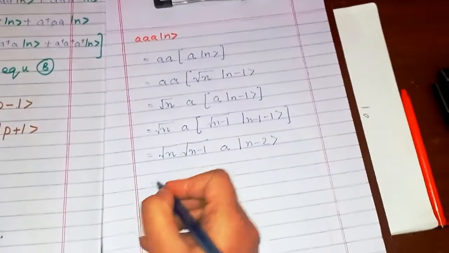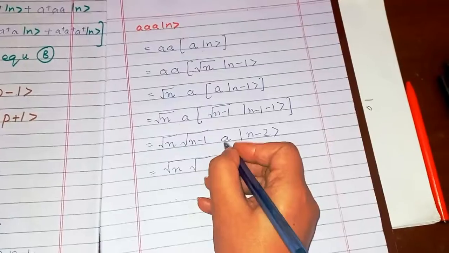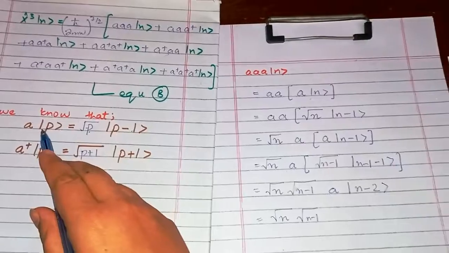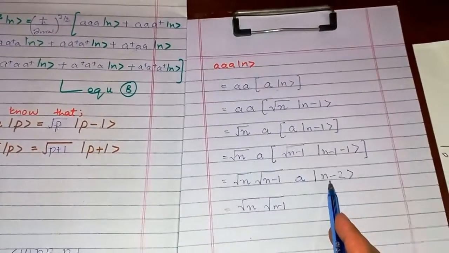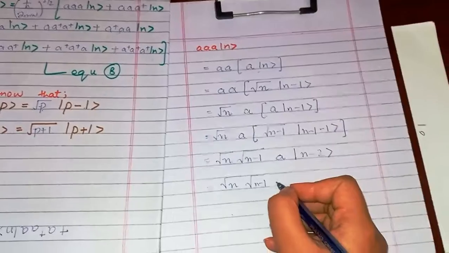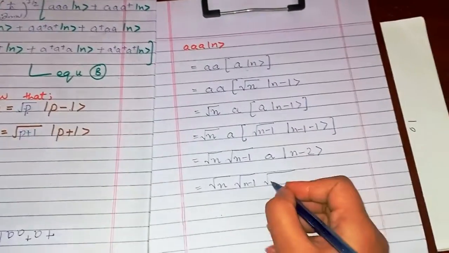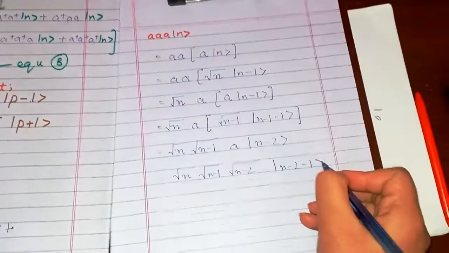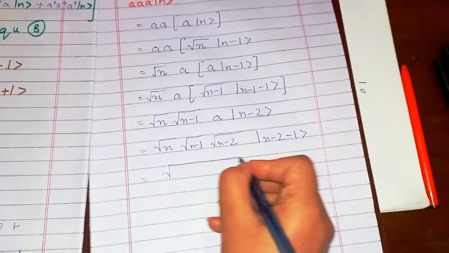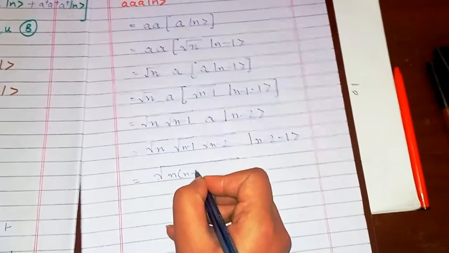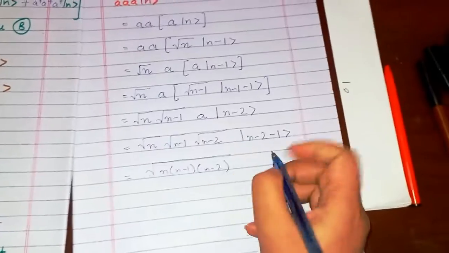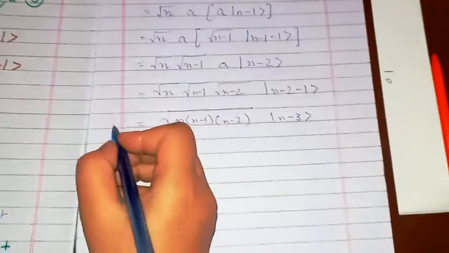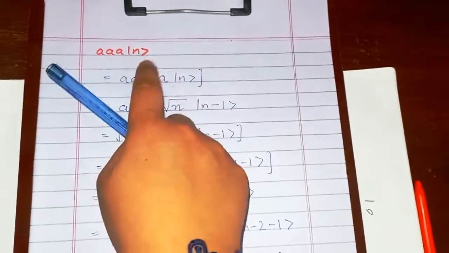This is the new ket, and now we can see another lowering operator is applied, so the same thing will happen. Here in place of p we have n minus 2. Wherever there is p, put n minus 2. So it's square root of n minus 2 in ket n minus 2 minus 1, which was already there. You can write all of these in a single square root because they are all square roots, and it's ket n minus 3. In that way, we have calculated this term.